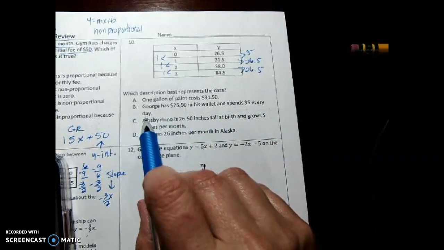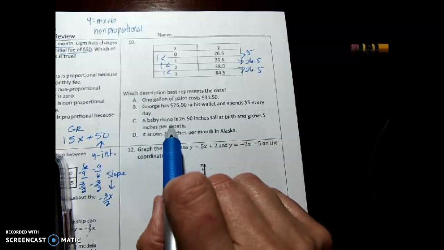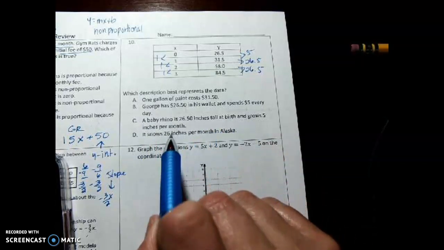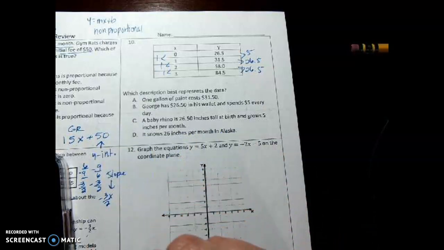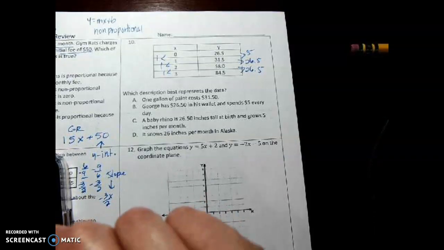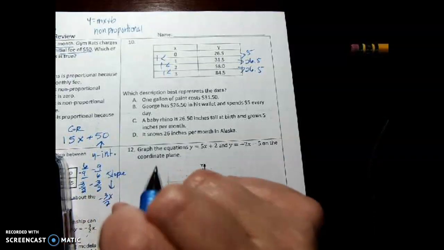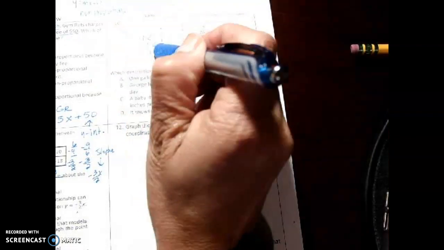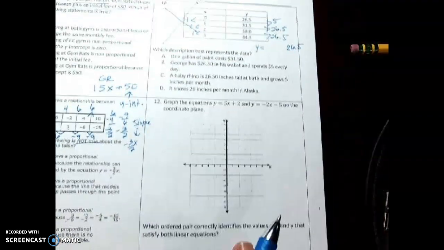No. A baby rhino is 26.5 inches tall at birth and grows 5 inches per month. It snows 26 inches per month in Alaska. All right. I decided that we're not going to do this problem. So we're going to skip it.